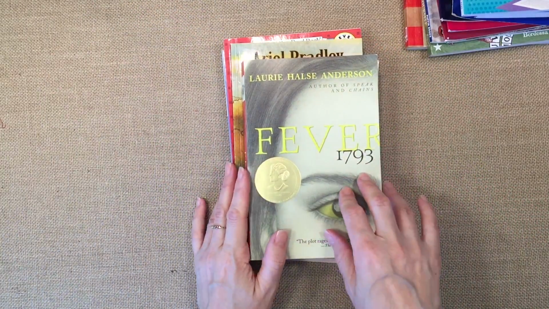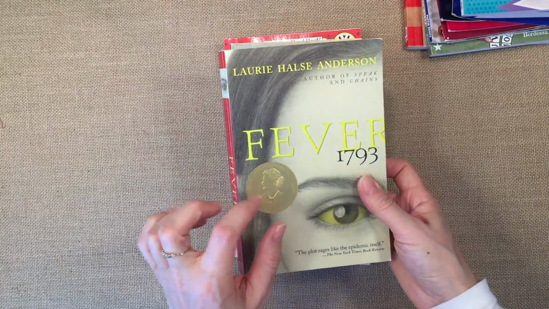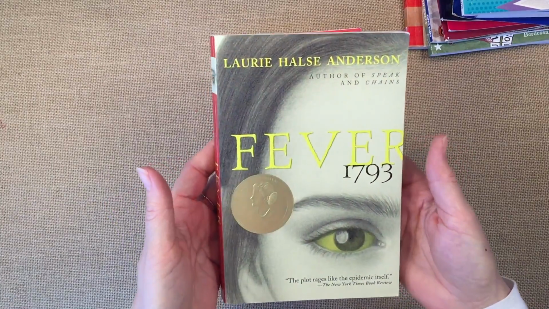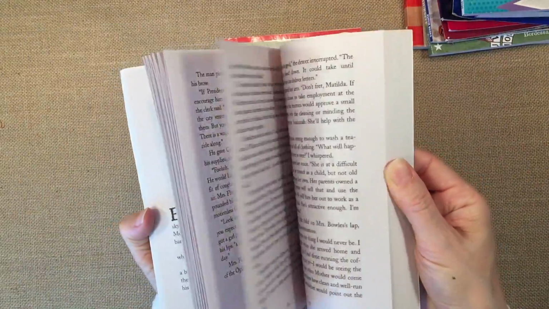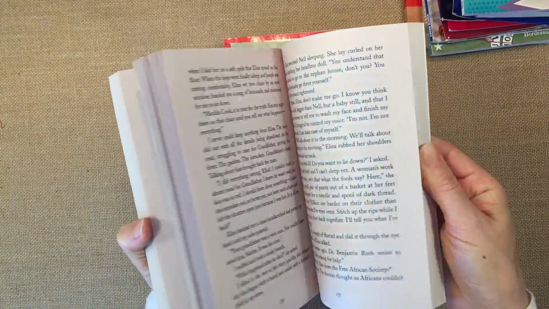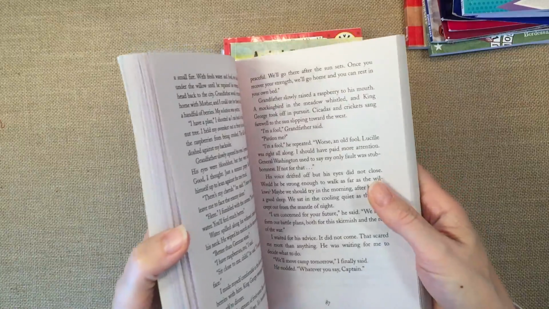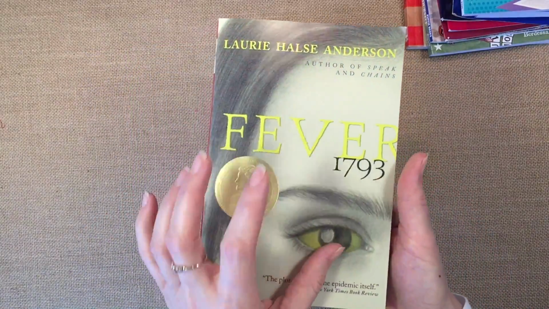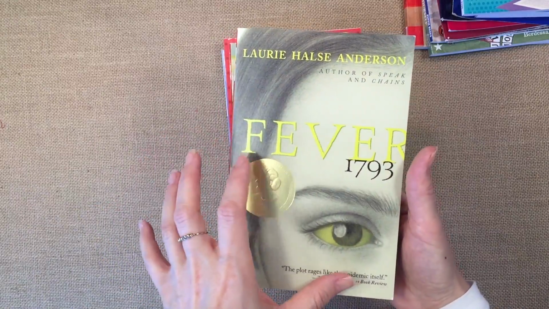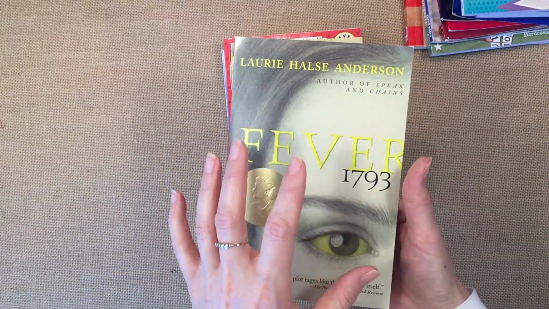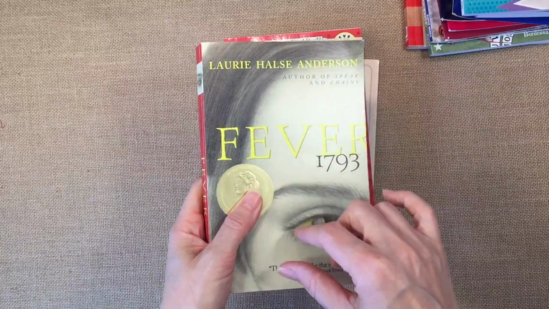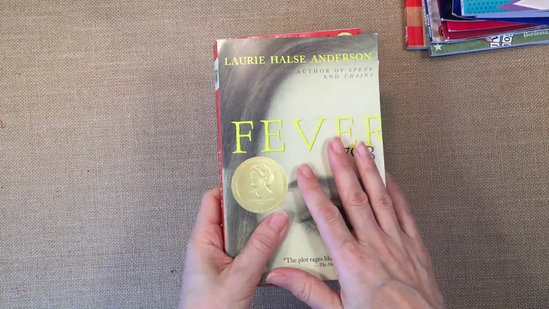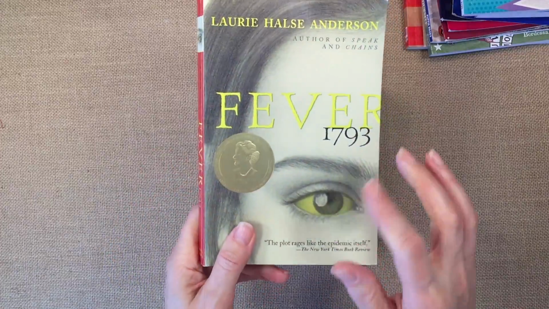This book, Fever 1793, I saw this book being suggested on Emily's channel at ARG Schooling, and I picked it up for my son, and he read this in 2 days. It was such a fast read, and when he reads a book that fast, then for me, that means that it was a good book. And this is, again, American Revolution time period, and a really interesting novel. I look forward to reading this myself, but this was a book that I assigned to him. I didn't intend to read it aloud, but if I get a chance, then I certainly want to read it.